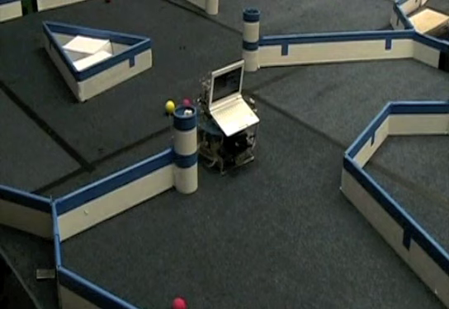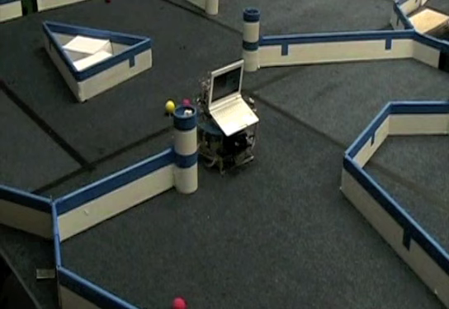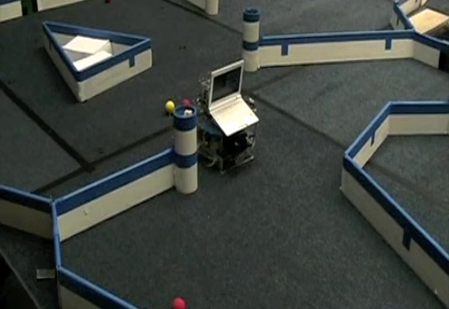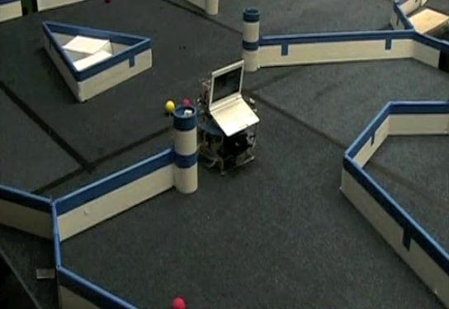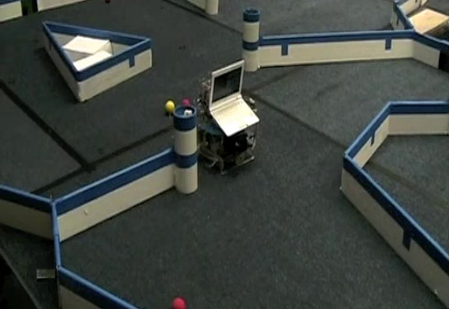That's because our robot likes to go really fast sometimes, so it runs into walls, bumps into them and backs up. So what is your robot trying to do right now?